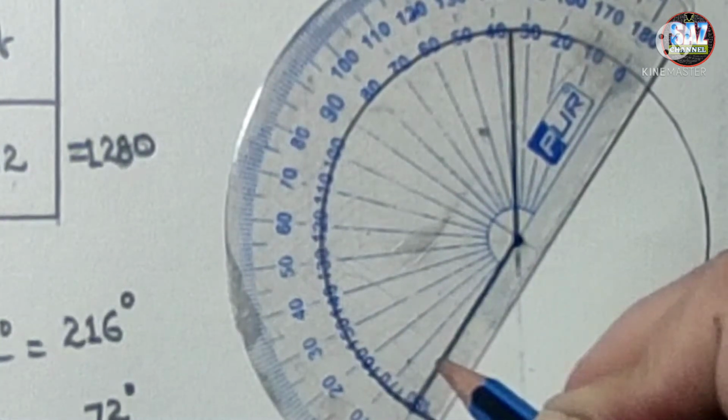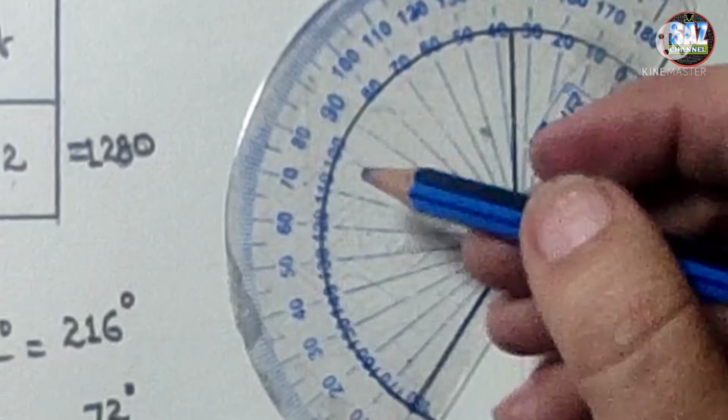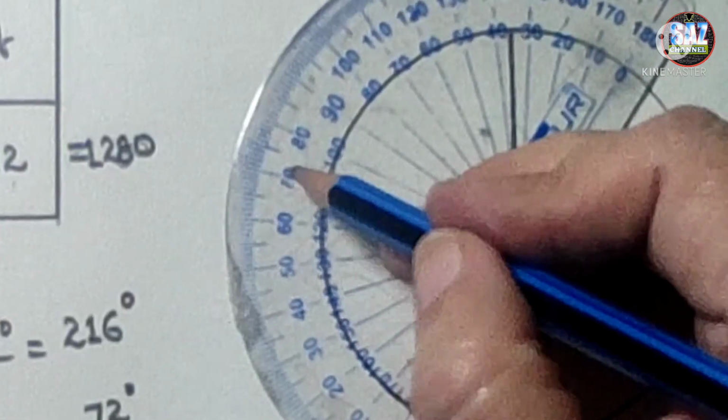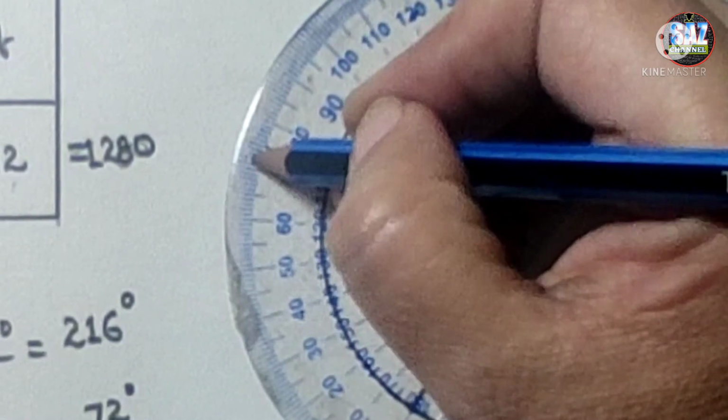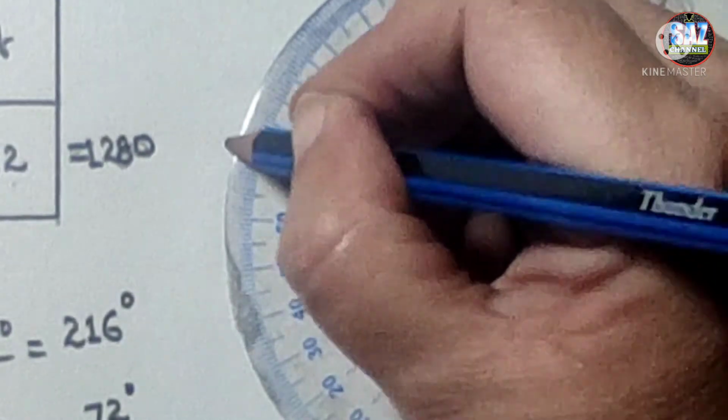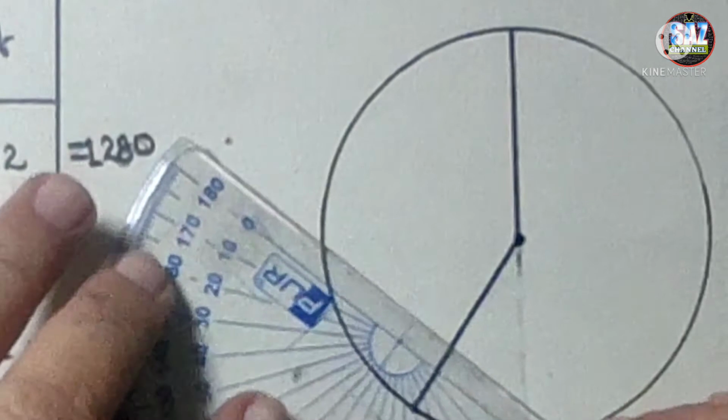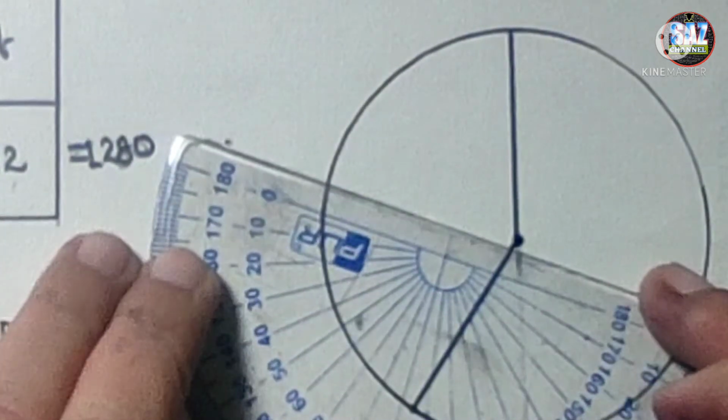Now I have to move 72 degrees. Now this is 70 degrees. I am reading the outer scale, and one or two lines more. This is 72 degrees.